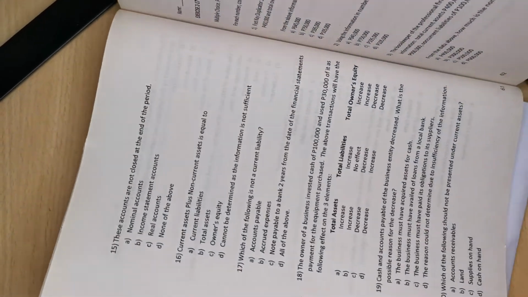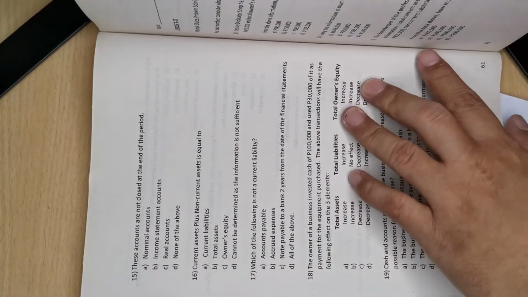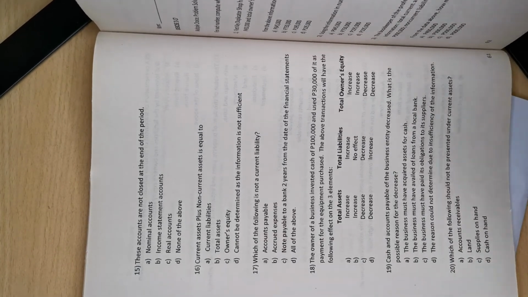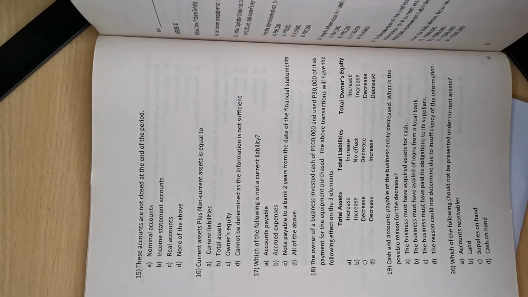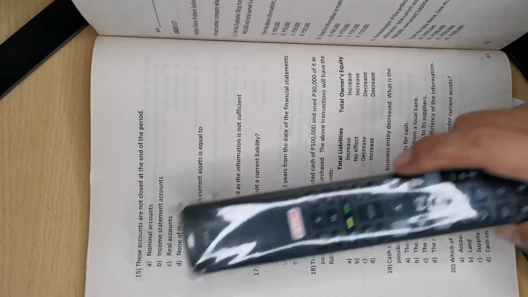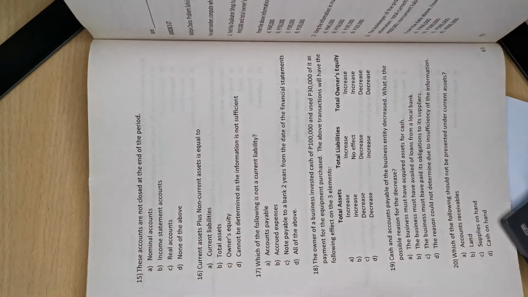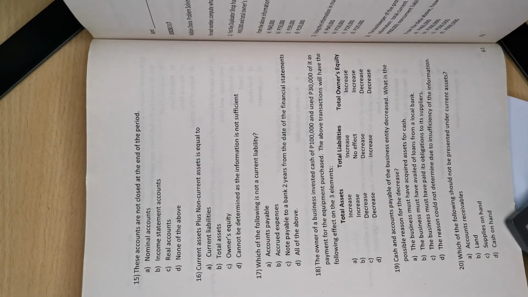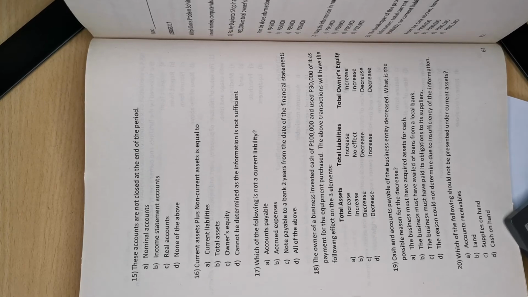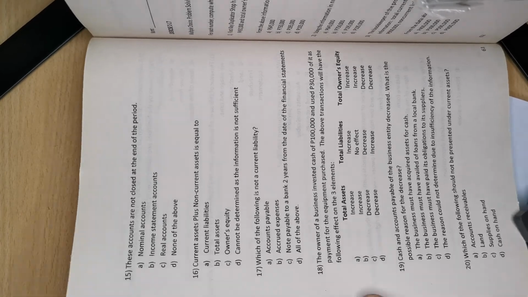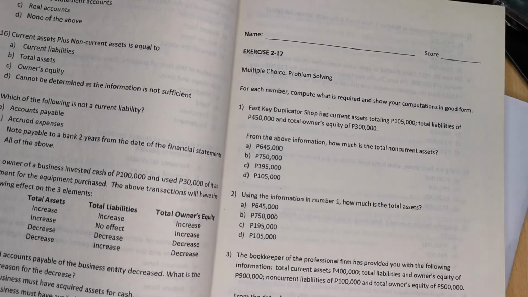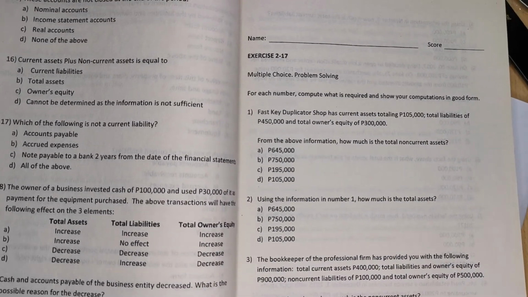Okay, so I'm leaving this portion to you guys for you to answer. Think about this. Okay, sige. Okay, let's go to this one. Some problems for you to solve. Okay, I'm giving you like 2 minutes for that.